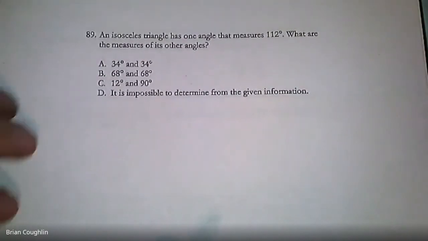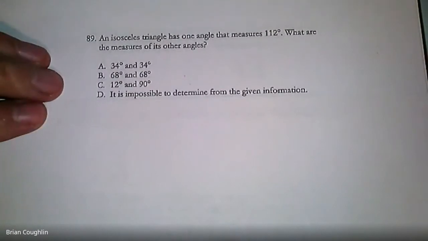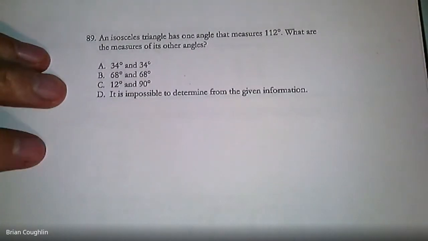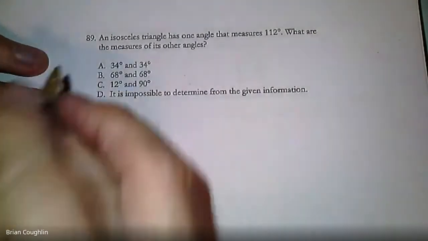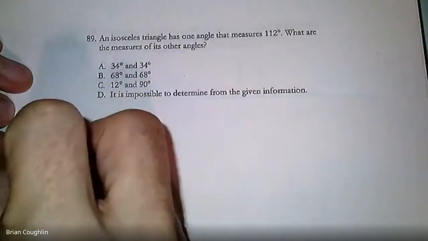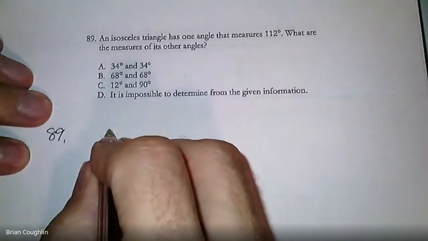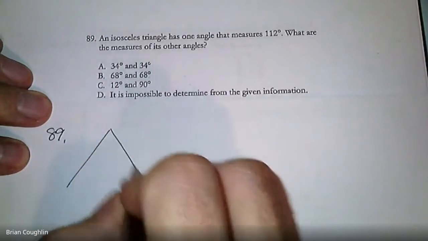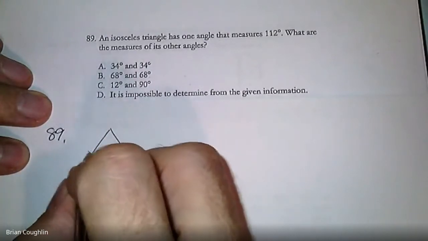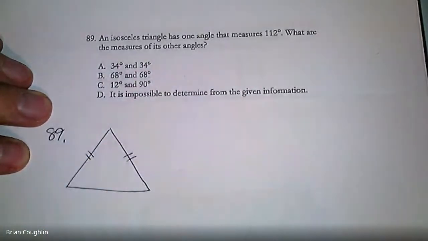It says, an isosceles triangle has one angle that measures 112 degrees. What are the measures of the other angles? Now, it gives you a bunch of possibilities, but I would suggest going on your own steam first. Isosceles triangle from geometry means any triangle that has two congruent sides, so two sides that are the same length.